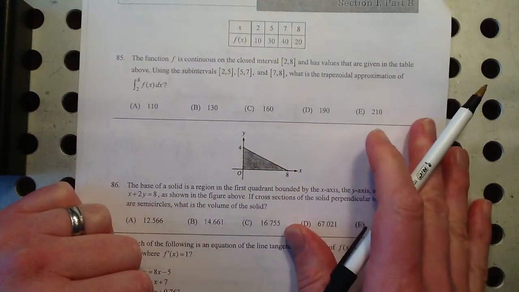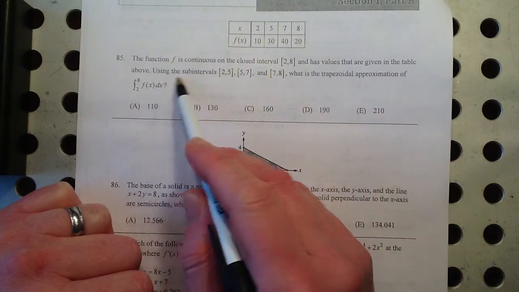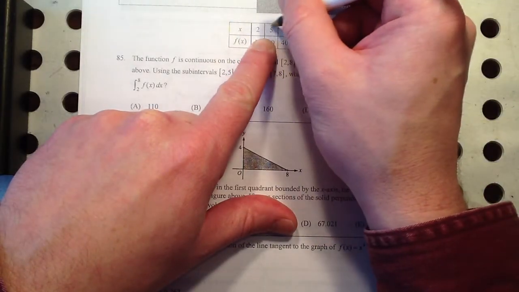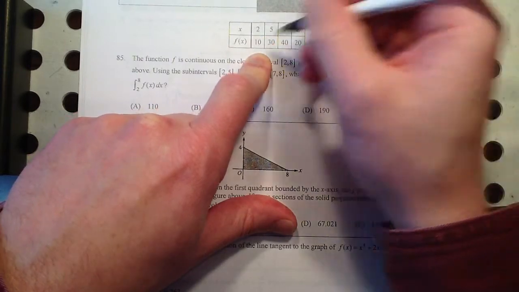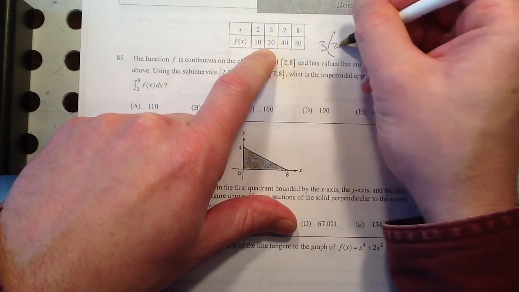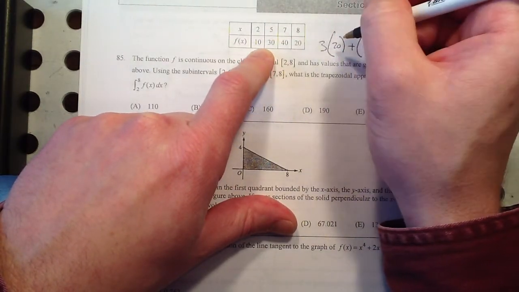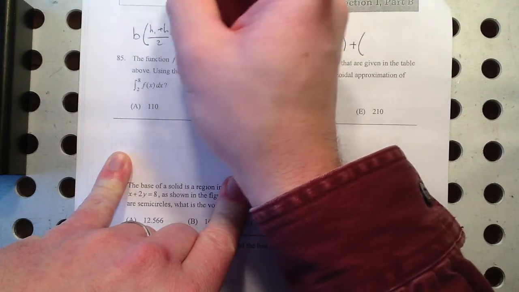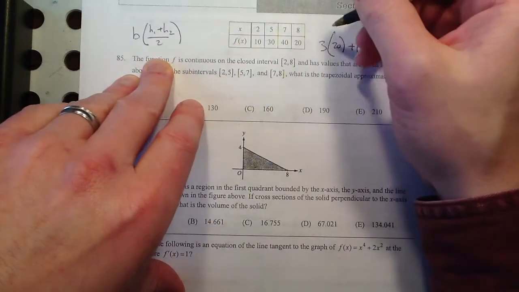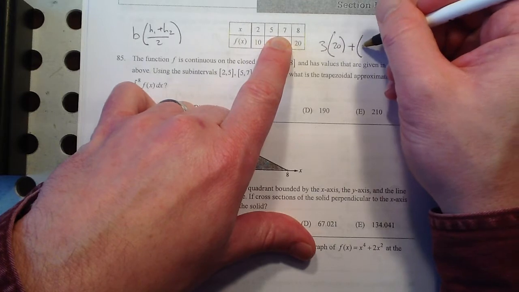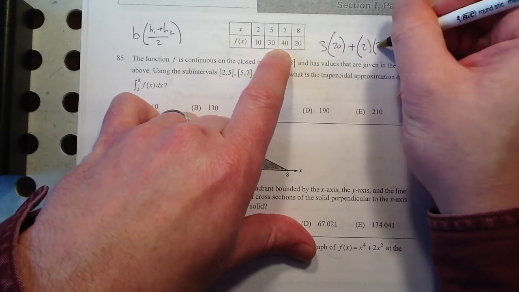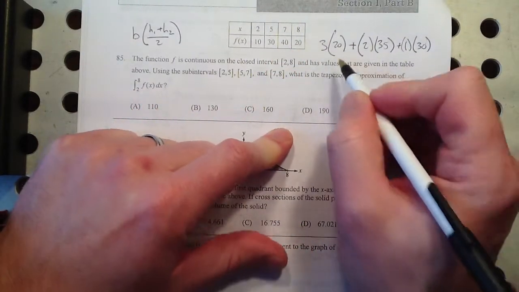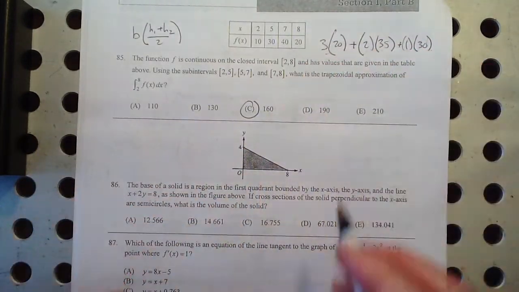85. The function f is continuous on the closed interval from 2 to 8 with values given here. Using these, what's the trapezoidal approximation of the area? Well, let's see. For trapezoids, we have the base, which would be 3 for that one, times the average of those. The average of 10 and 30 is 20. Plus, there are different ways to set up this formula, but this is the area of that trapezoid, right? The area of a trapezoid is the base times the average of the heights, or the height times the average of the bases, however you decide to call those. So that's what I'm doing here. This one has a base of 2 times the average of 30 and 40, which is 35. This has a base of 1 times the average of 40 and 20, which is 30. So adding those up, we get 60 plus 70 plus 30, which is 160. I think maybe we saw that one before. That looks familiar.